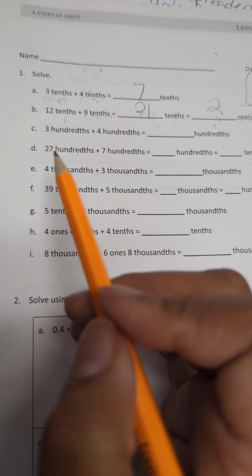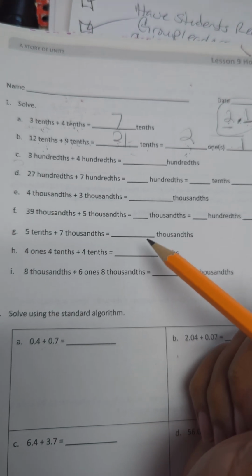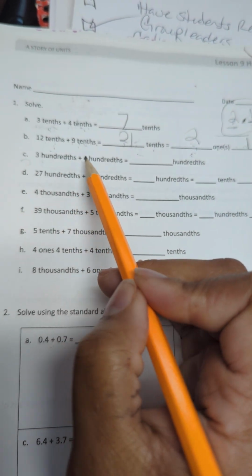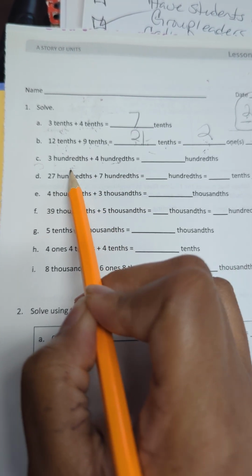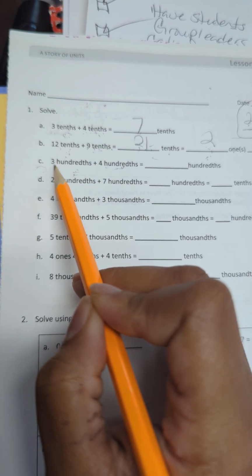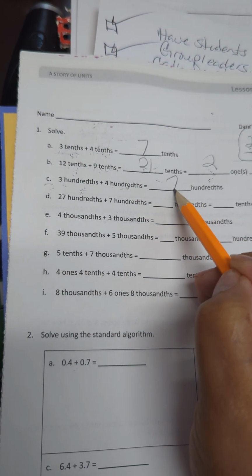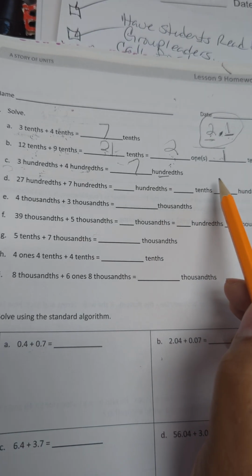See if you can draw your attention to letter C. And I don't know why my camera's blurry today, you all. I'm going to keep going, though. We have to persevere. 3/100 plus 4/100 is the problem. Are the place values the same? Yes, so we can simply add. 3 plus 4 equals, good, 7. So we have 7/100 is our answer. And they don't ask for anything else on that one, so good job.